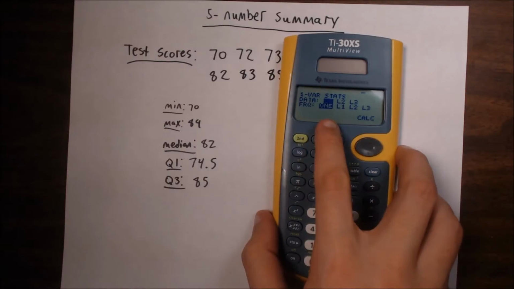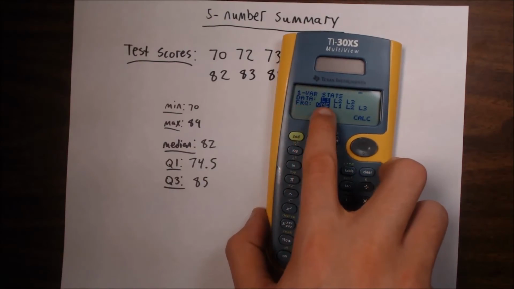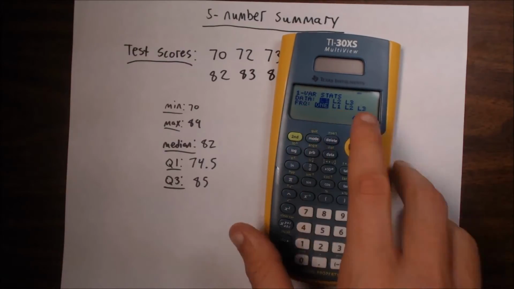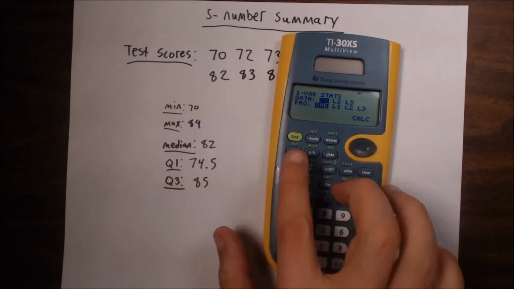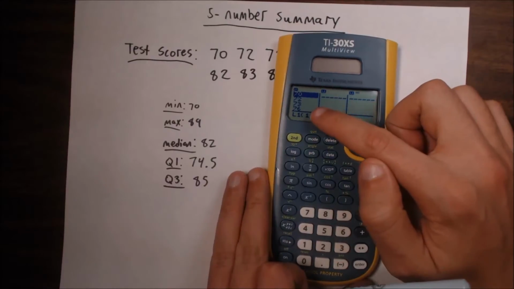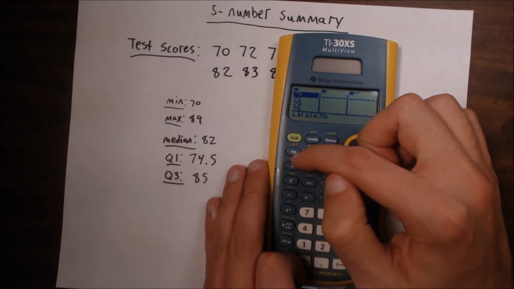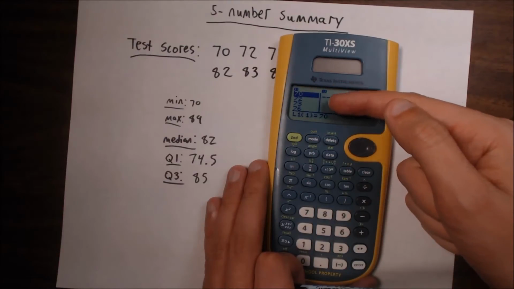There's a couple options here. Since I entered everything into one list, the data is in L1. The frequency is 1. That means there's 1 of everything that I entered. Now just before I hit calc, I want to show you the other option. The other option would be to use what's called a frequency table, which you've probably seen before, where instead of listing out all the data values here, we list out only the unique data values, and then over here we say how many of them there are.